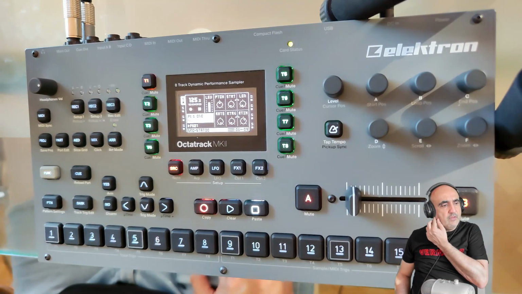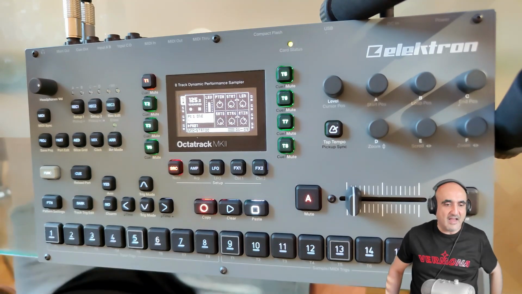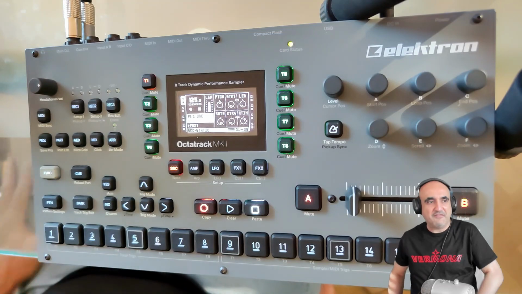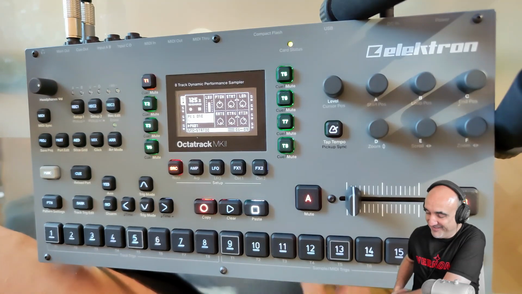You can even play with Machine Plus and Push 3. The problem is that at the end it is a computer inside, and I have enough computers in my life. If I play music, I don't want to see many computers.